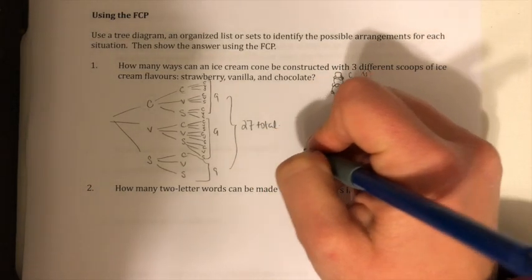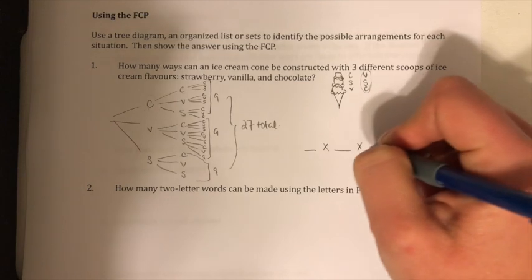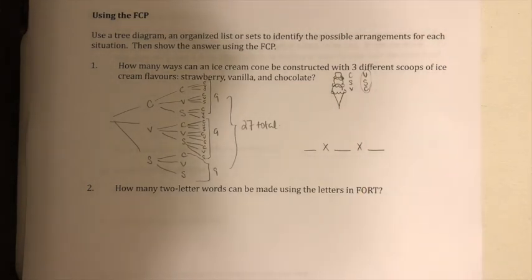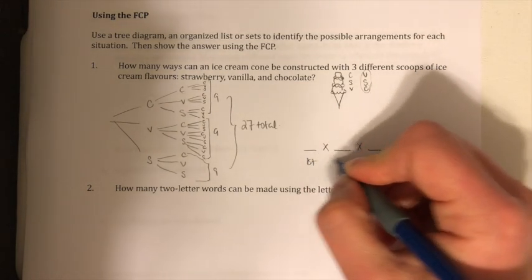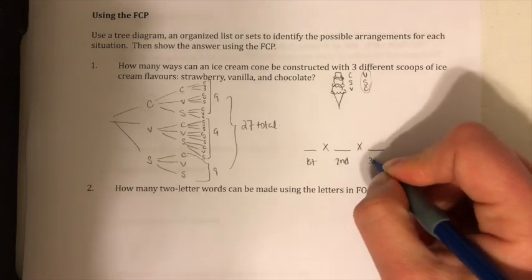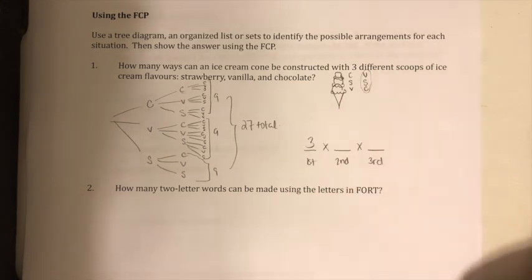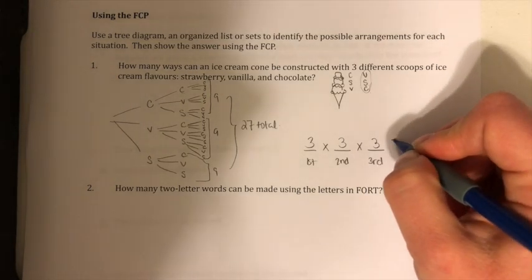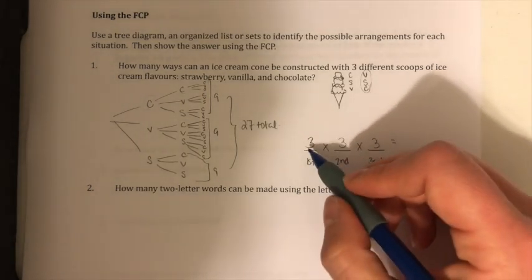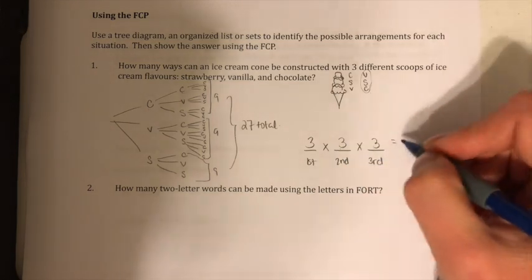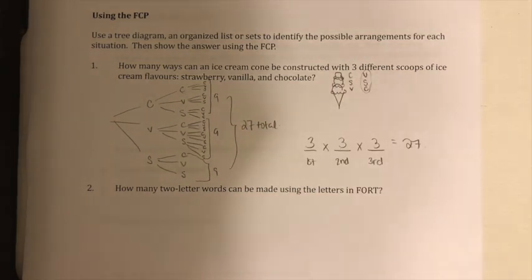Another way to do this is to say, okay, how many options do I have for each thing that I need to select? So first scoop, second scoop, third scoop. I have 3 options for my first scoop, 3 options for my second scoop, and 3 options for my last scoop. So 3 times 3 is 9, times another 3. So there's that same 27 different options.